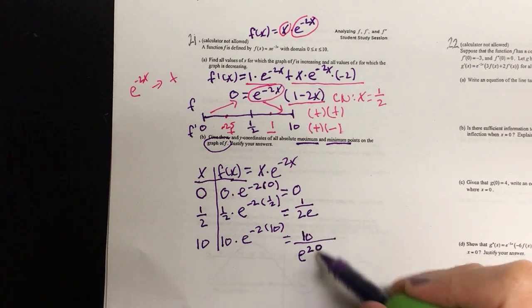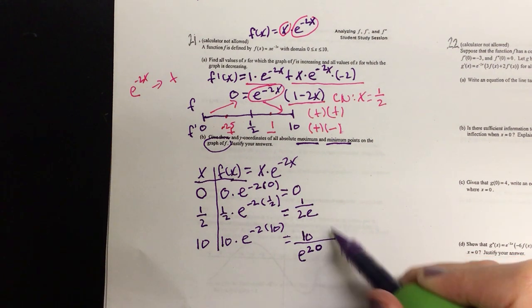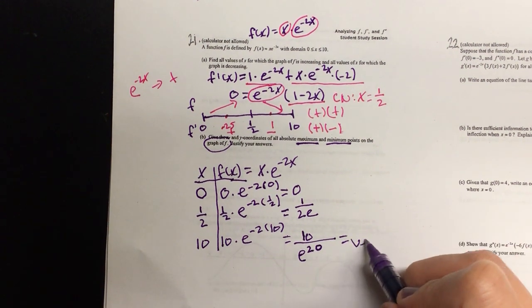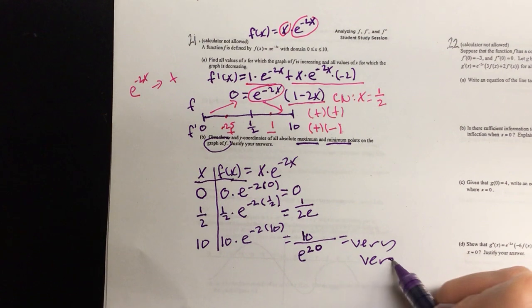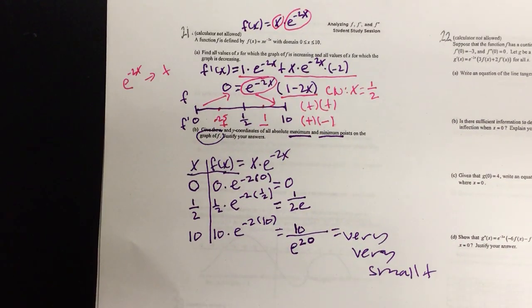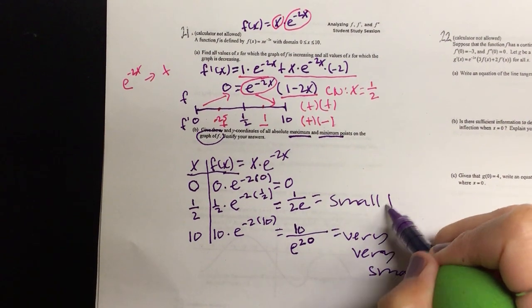Okay, which one is gonna be smaller? The top e or the bottom e? The bottom one. The bottom one is gonna be very, very small. So I'm just gonna write on here, it's gonna be a very, very small positive number, whereas this one is just gonna be a small positive number. Yeah, the bottom one will be.